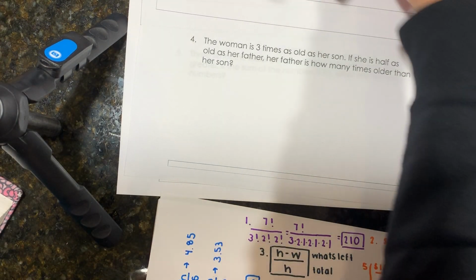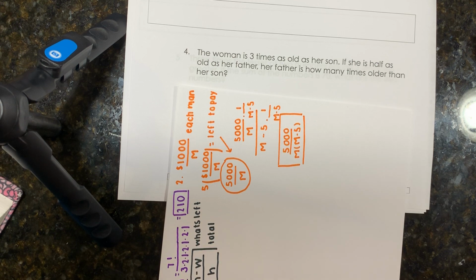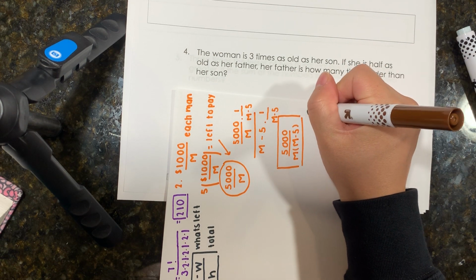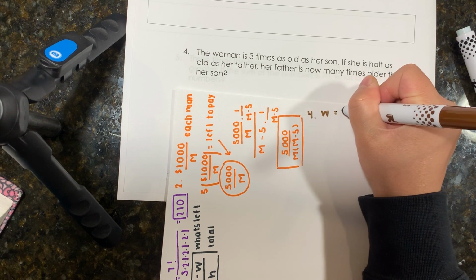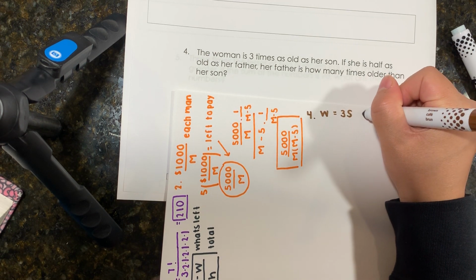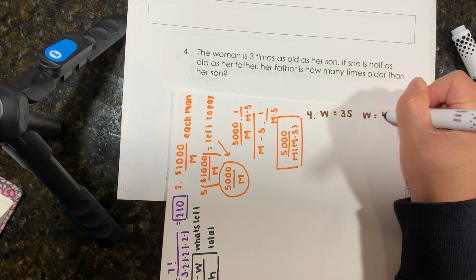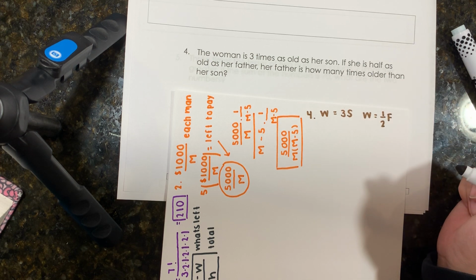Number 4, we have the woman is 3 times as old as her son. If she is half as old as her father, how many times older than her son is her father? Wow, we have a lot of concept review problems in this one. So for number 4, the woman is 3 times as old as her son, and the woman is half of her father's age.